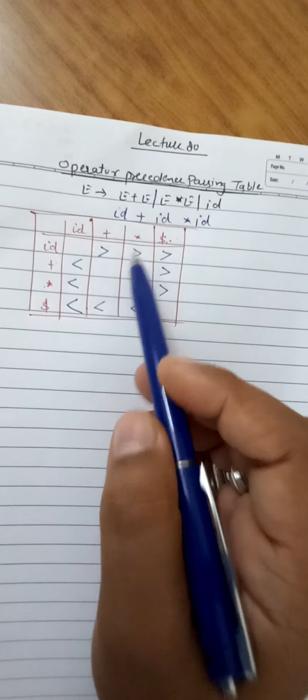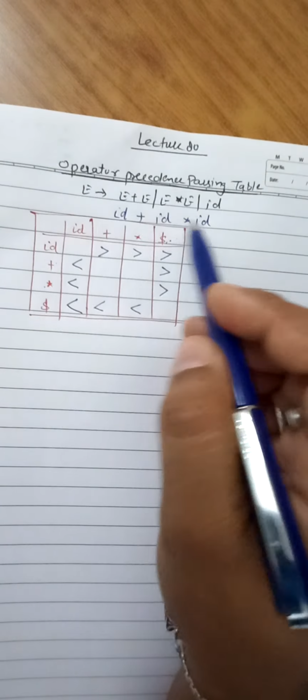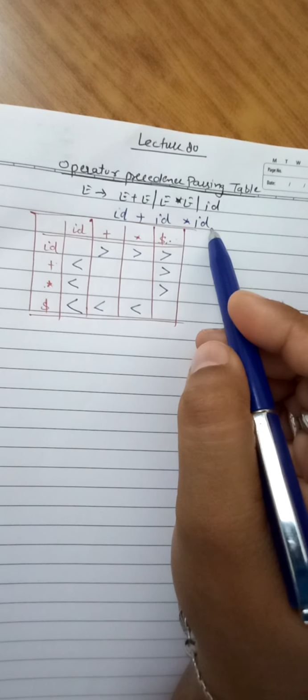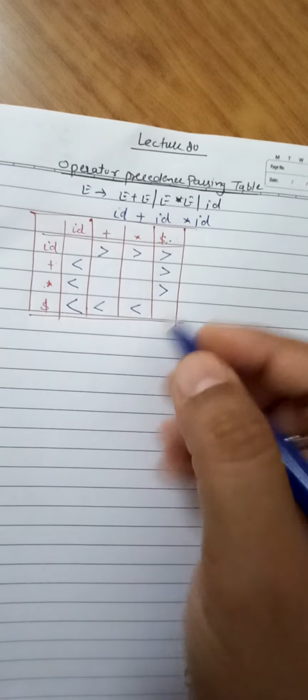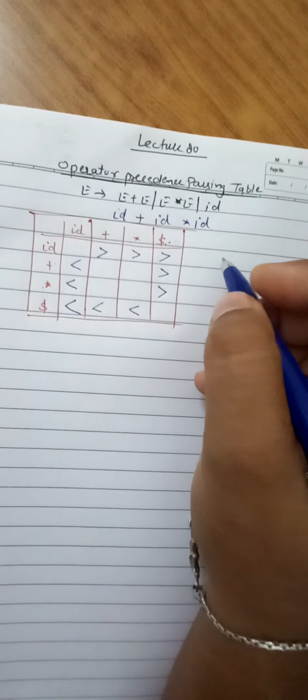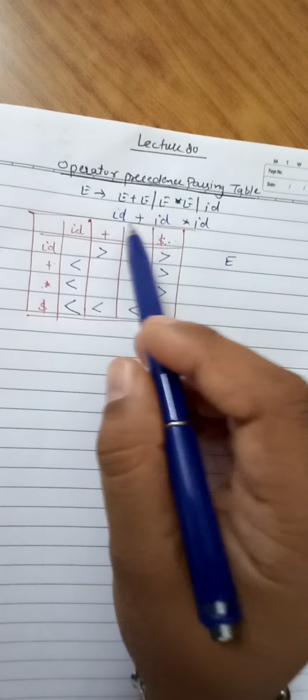Now what is left? Plus and multiplication. This is the string given to us. So what can we make? This is the grammar. We'll see with the help of the grammar how to make this string.